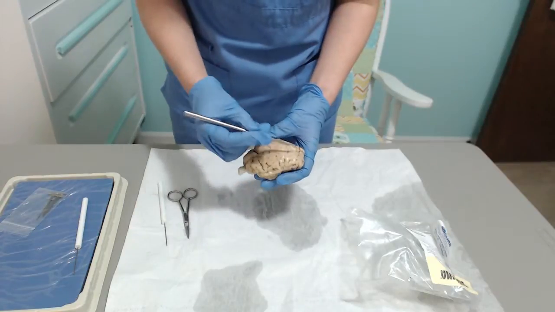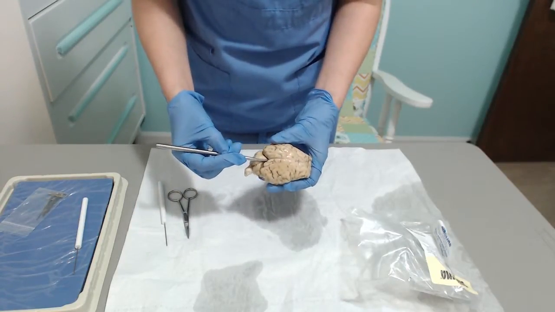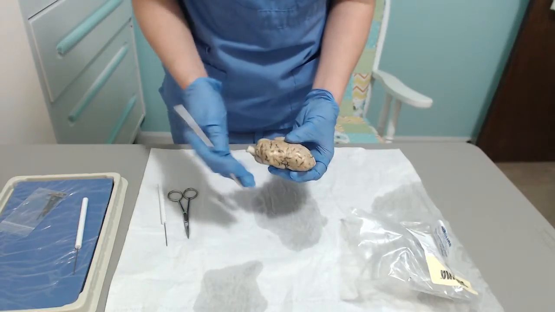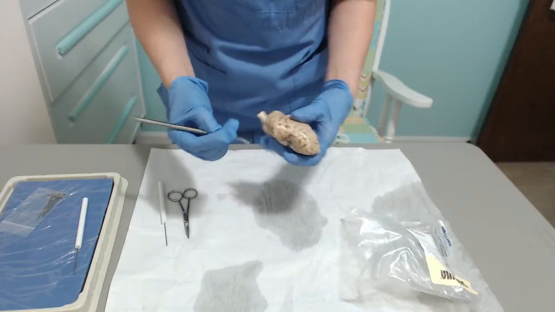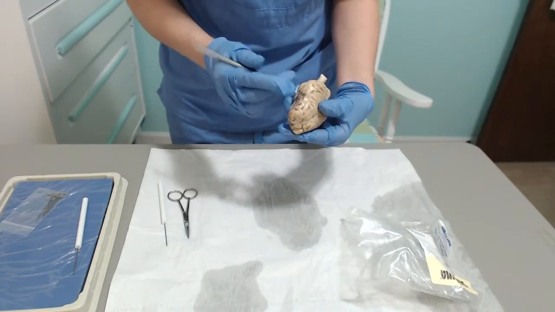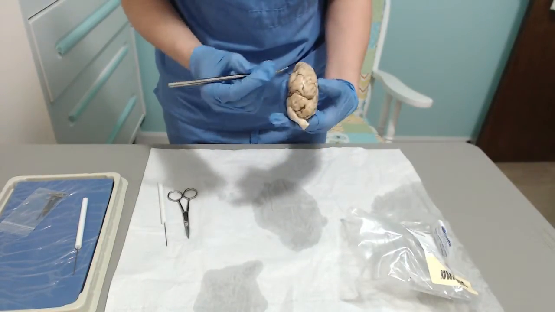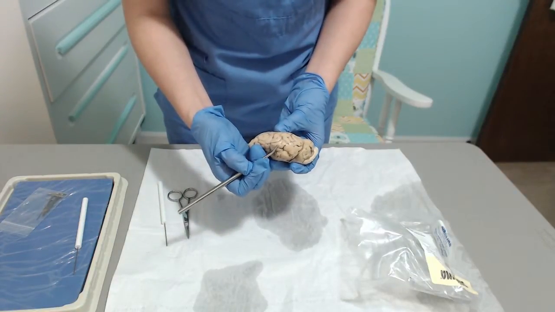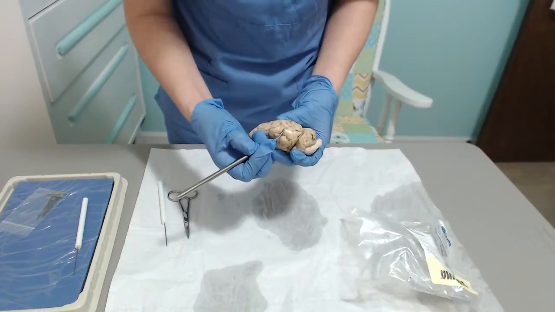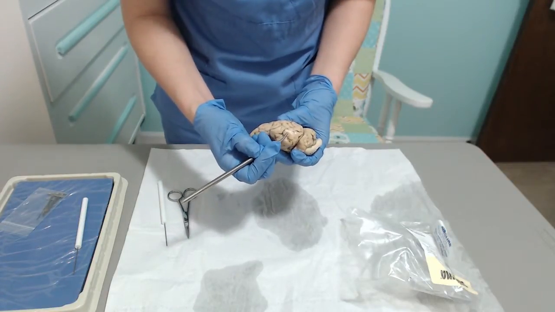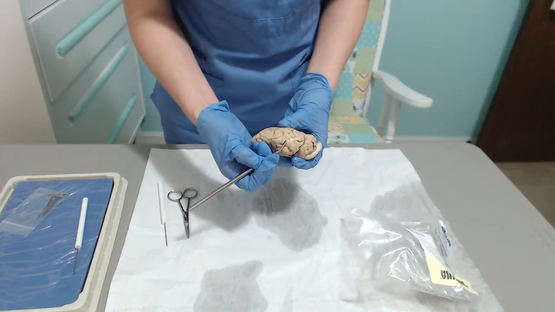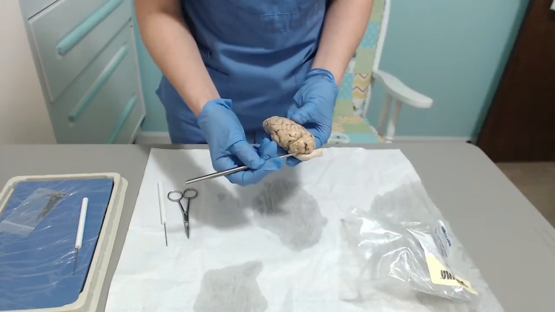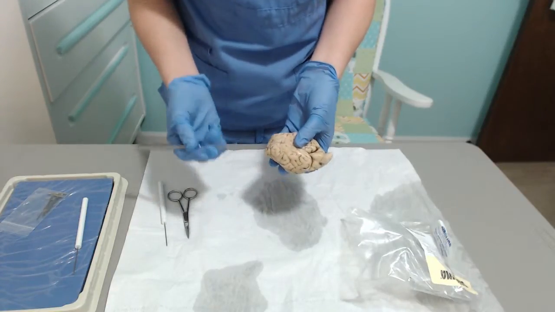The longitudinal fissure goes straight down the center, and then the lateral fissure is right here next to the temporal lobe. The precentral gyrus, and it's easier to see on the side. Okay, so precentral gyrus is right here, and then the central sulcus is right in here, and then right beside it is going to be the postcentral gyrus, and of course right here is the cerebellum, and all of this is the cerebrum.